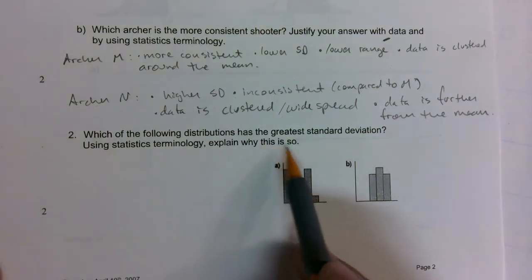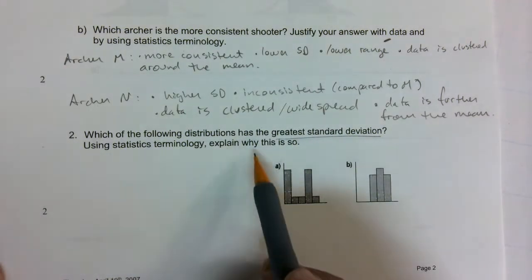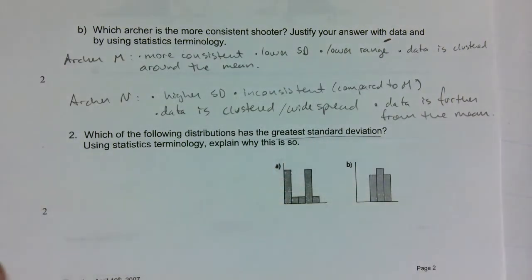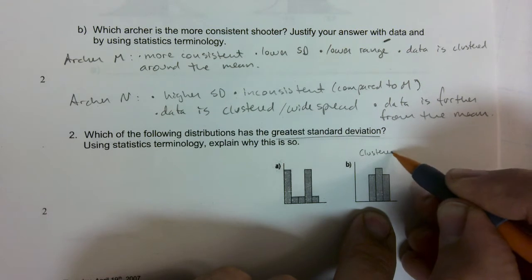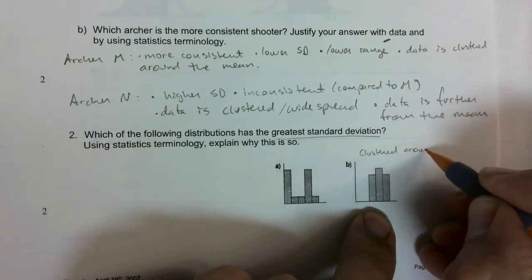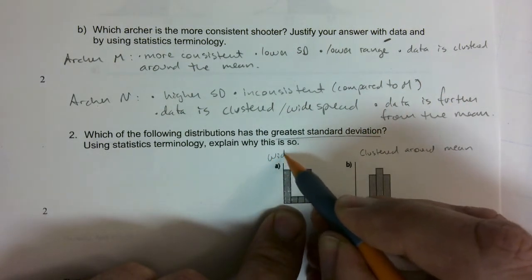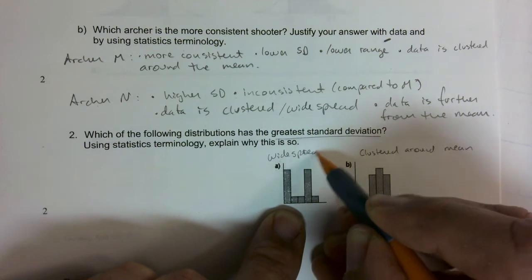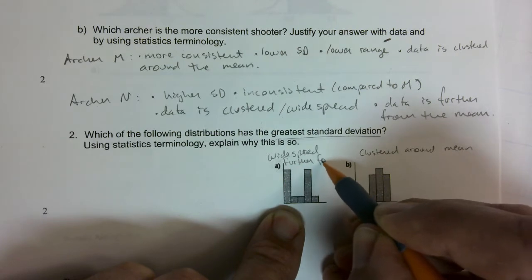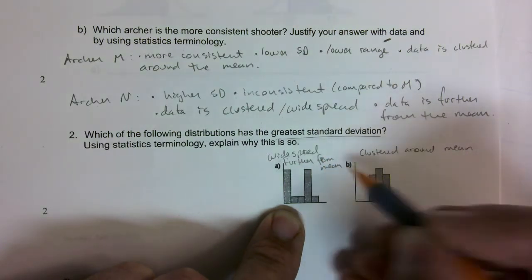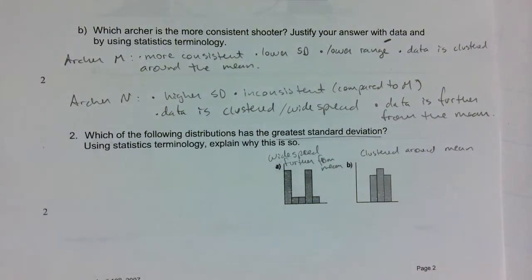Which of the following distributions has the greatest standard deviation? Use statistics terminology. Explain why this is so. Okay. Now, this one would be clustered, right, around the mean. This one would be widespread, further from the mean. Okay, so you should know that this is clustered, this is widespread, so it'd be further from the mean.